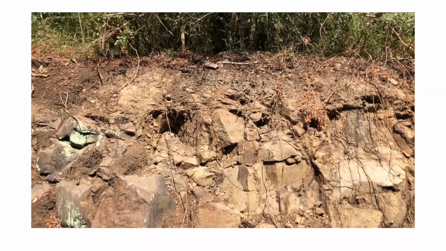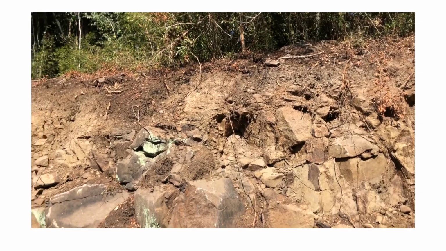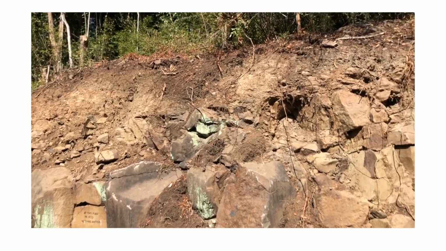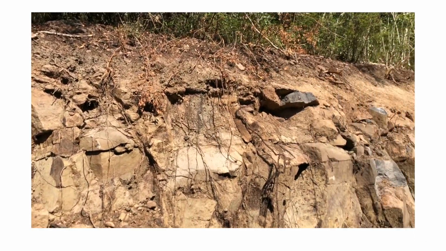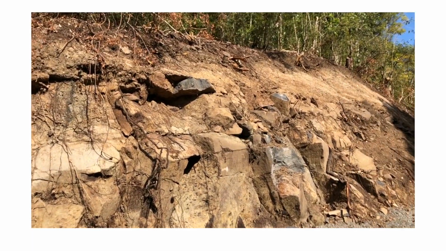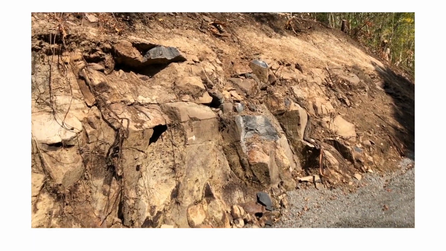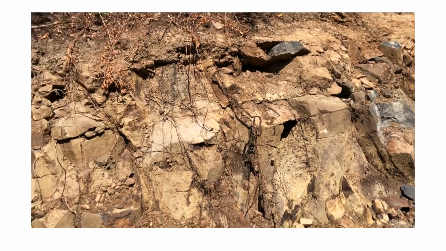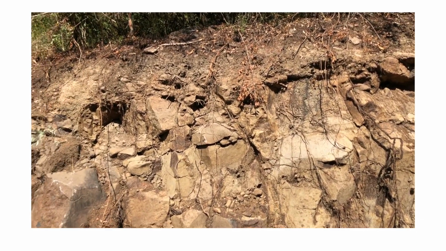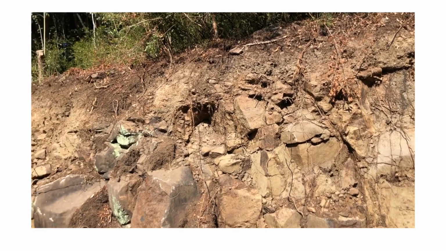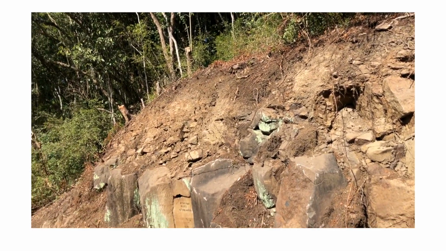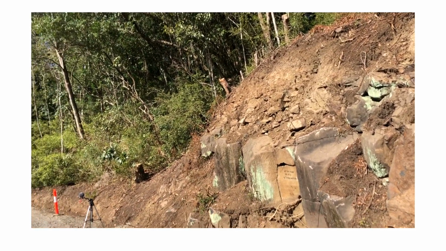So I think the next bit's a bit of video. This is going to be excruciating for me to watch, but I hope you guys get something out of it. So this is the road cutting just up from my road, because they're widening the road. They've done quite a bit of work, so I thought I'd take the opportunity to look at it. So here we go.